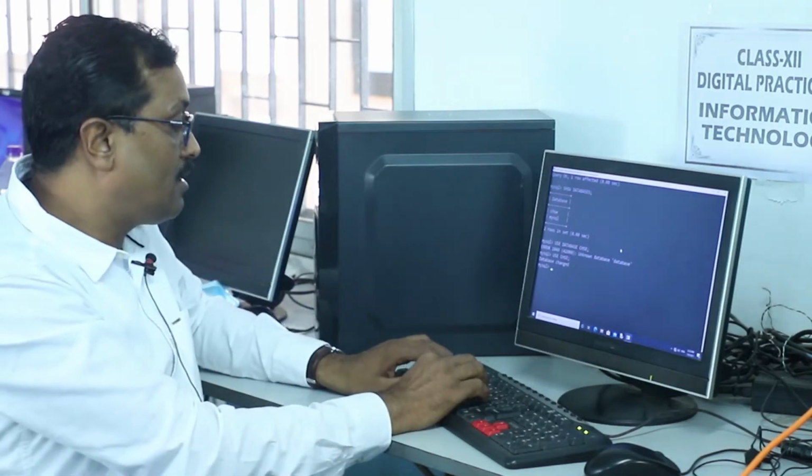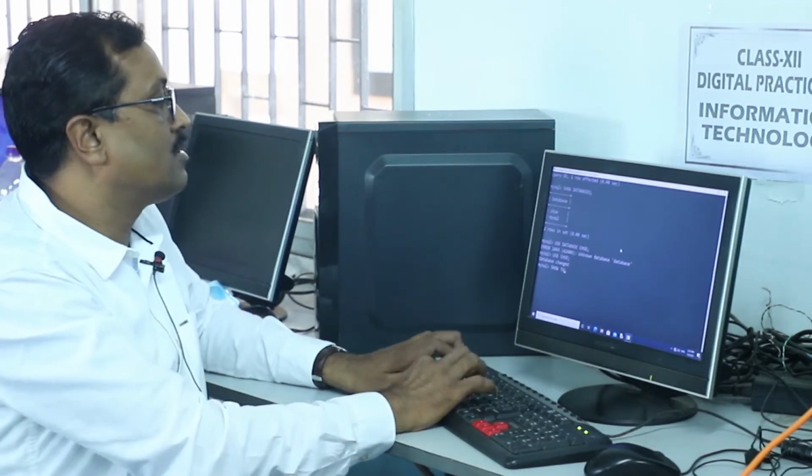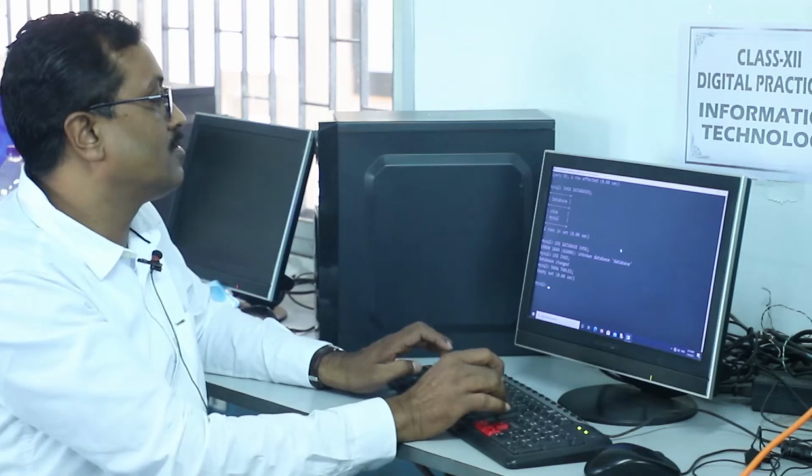Within this, I will have to create different tables. The same rule again: whenever I create a table, that table must not have been created beforehand. To see whether that table is available under this database or not, we can give the command show tables. Here it is showing empty set, which means it is not available.